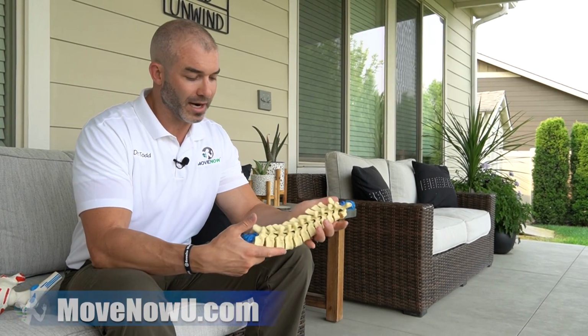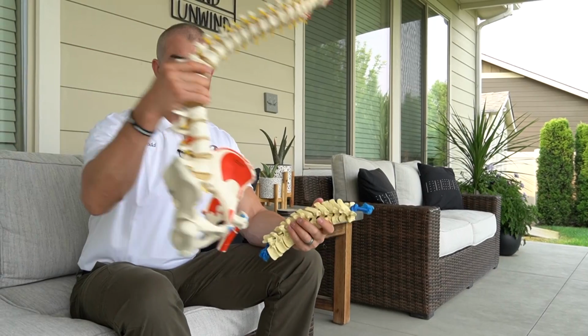So let's talk about what chiropractors do. I have a couple of props here. One is a spine with a pelvis, and one is a thoracic spine, no discs, no ligaments, held together by a bungee cord. I figured these would be good ways to illustrate.